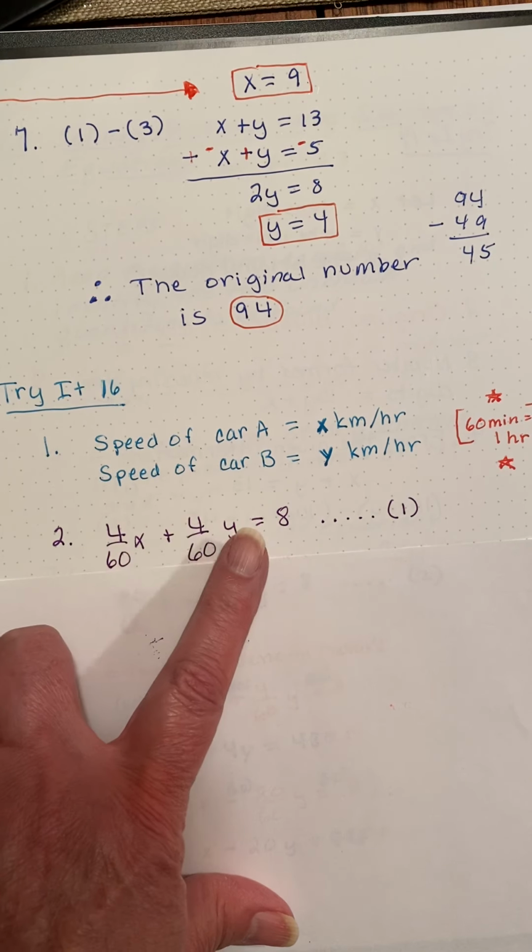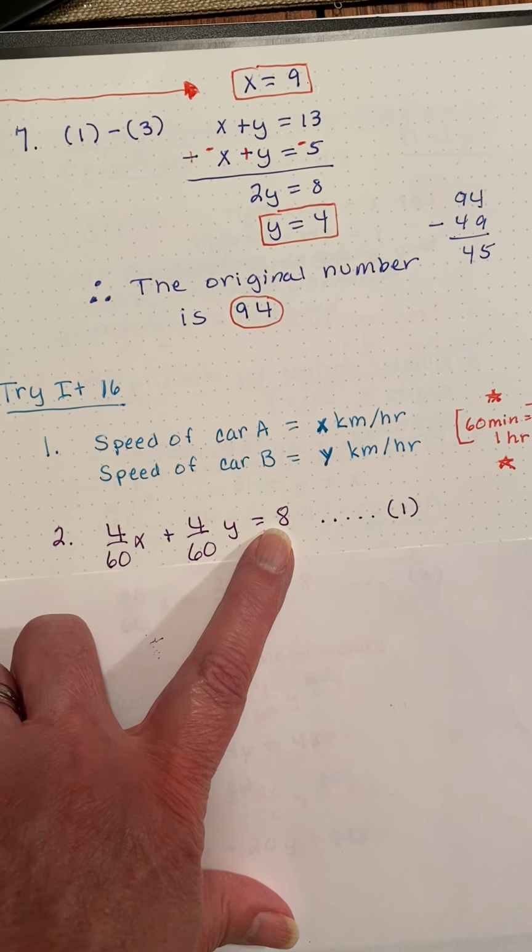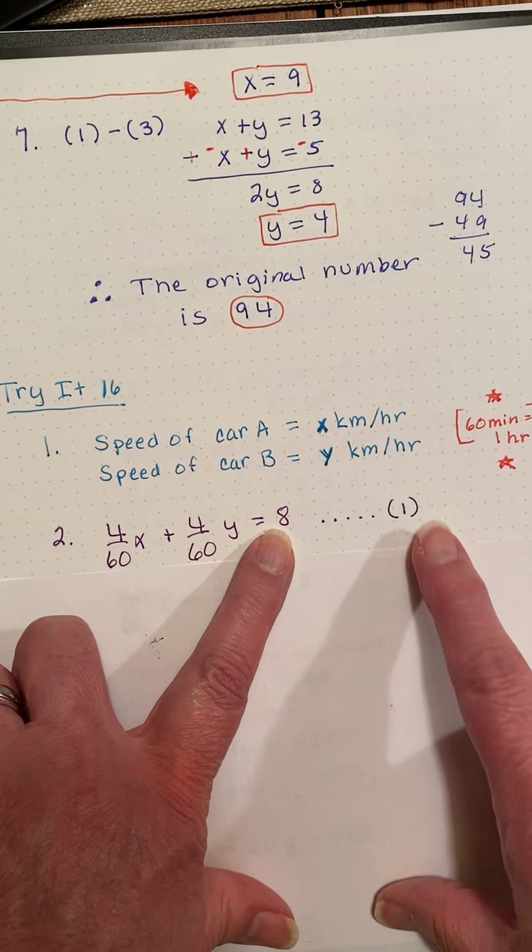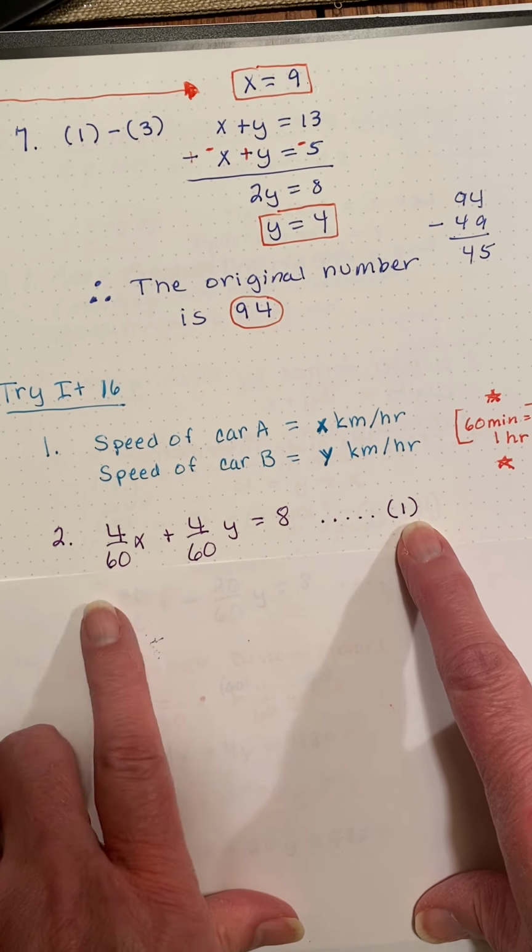We're adding them together, and it should total the distance apart, which is 8. So that's our first equation. I'm not going to reduce this right now, okay?